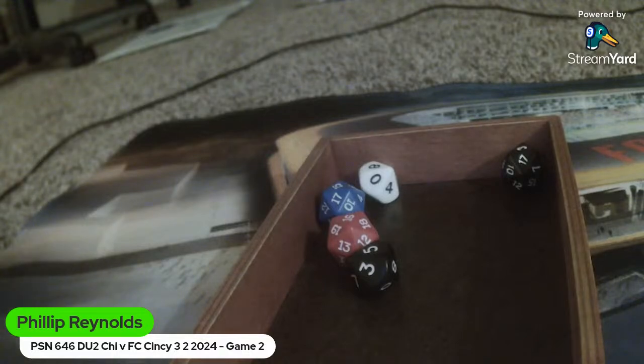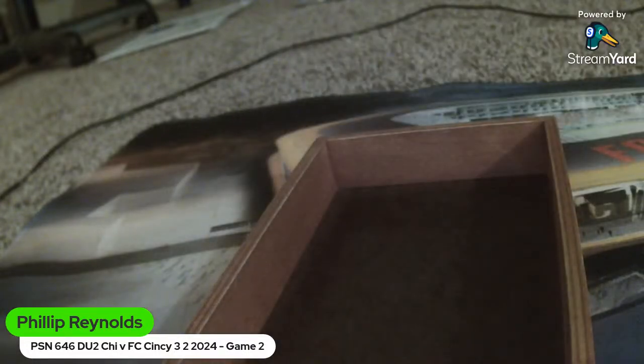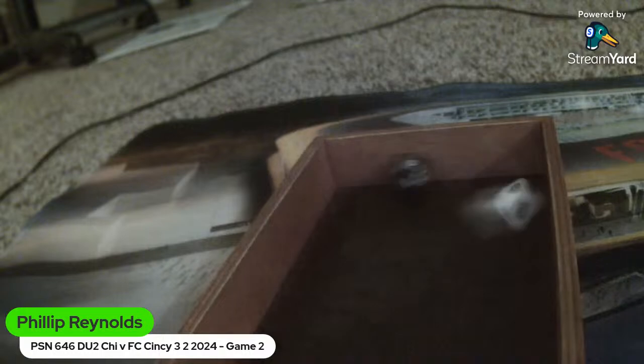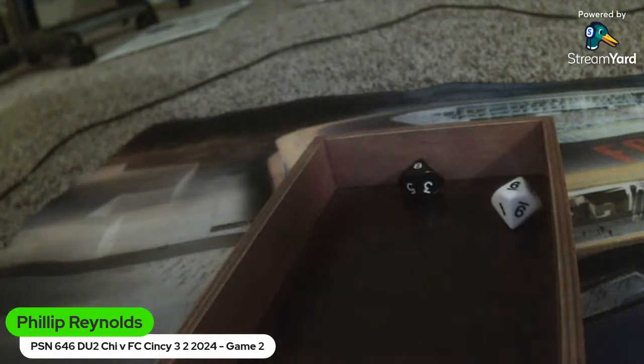This will be an attack. That's going to be Cincinnati. That's going to be an 8-column attack for Cincinnati here. Can they get a goal here? 13 on the 8-column. Attack of 5, and they are a 7 this time. So that will be a goal for Cincinnati here. Okay. The assist will go to Pinto.